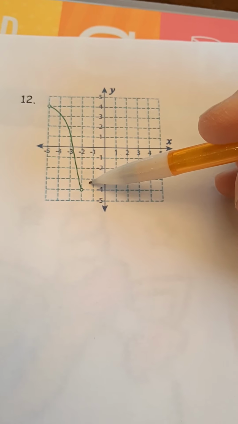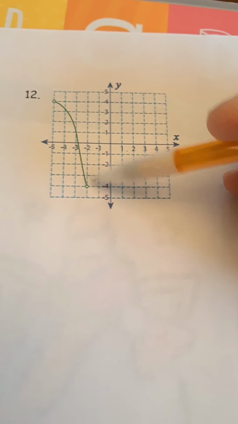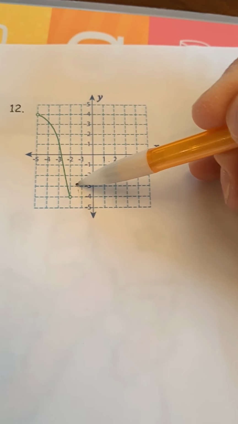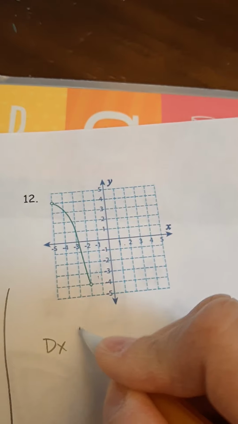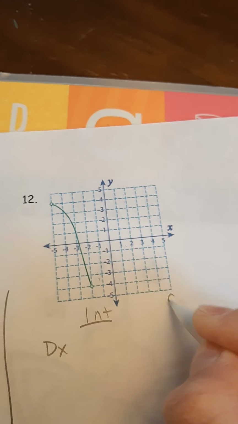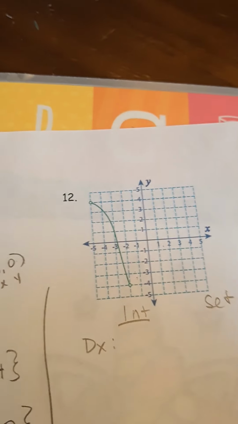The last one's just a little review, meaning there's no arrows. This was from assignment 9. Where there's a beginning and an end point. I just wanted to show you the difference between the two. So the domain has a beginning and an ending, right? We'll do interval notation first. So the domain is the x's.